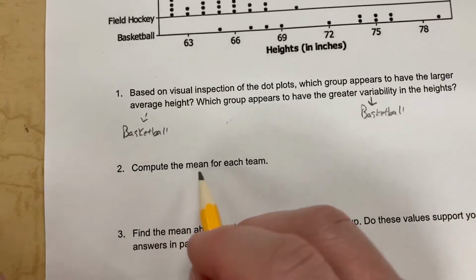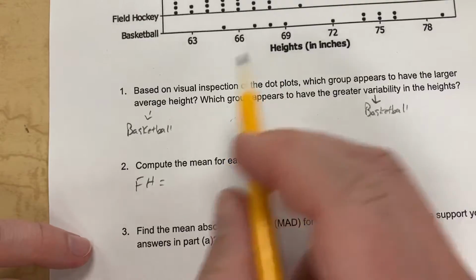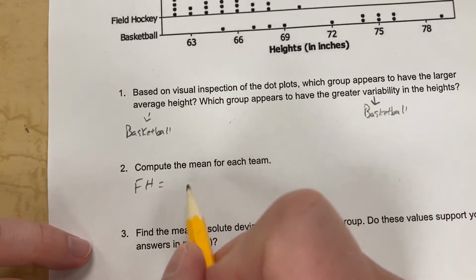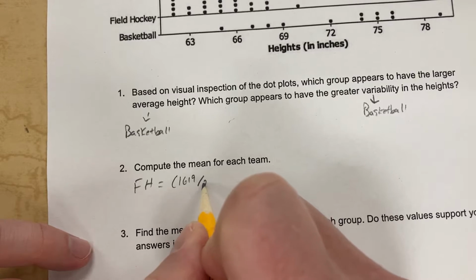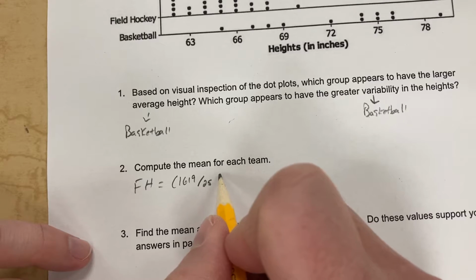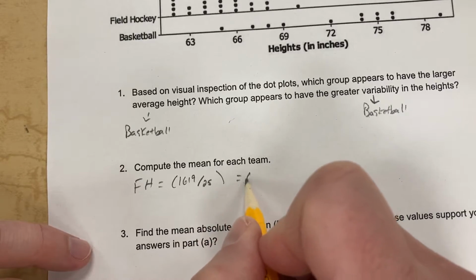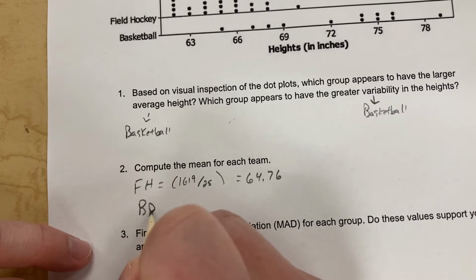Now, we were supposed to actually compute the mean. So I did this ahead of time for field hockey. I added up all of them, and when I added them all up, I got 1,619. And there were 25 of them. So I divided that by 25 and ended up with a mean of 64.76.